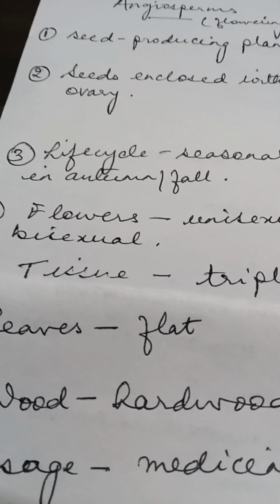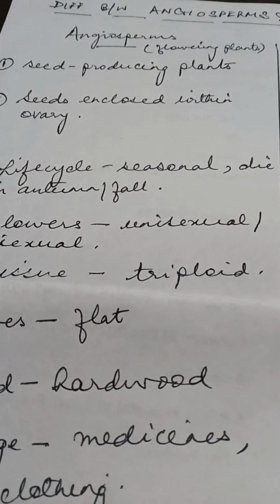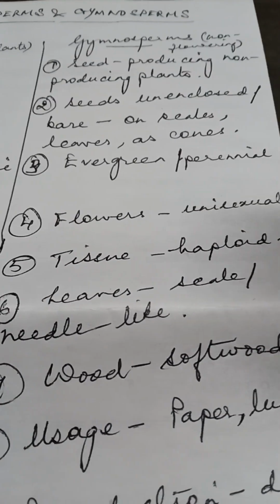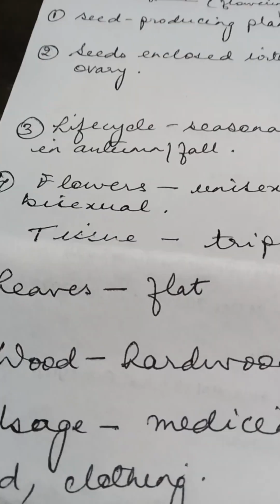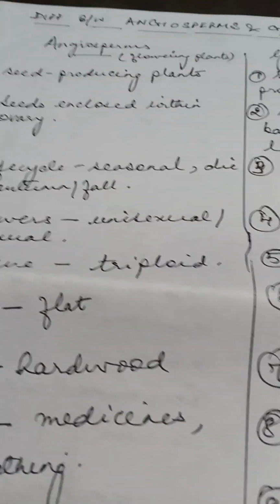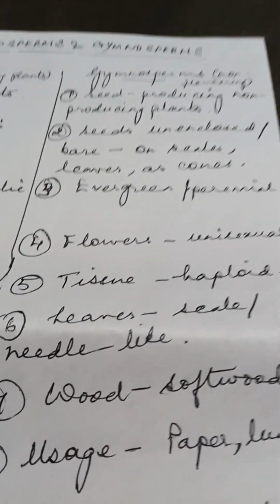Then the fourth difference is in angiosperms, the flowers are either unisexual or bisexual, whereas in gymnosperms, the flowers are unisexual. The fifth difference is in angiosperms, the tissues are triploid in nature, whereas in gymnosperms, the tissues are haploid in nature.